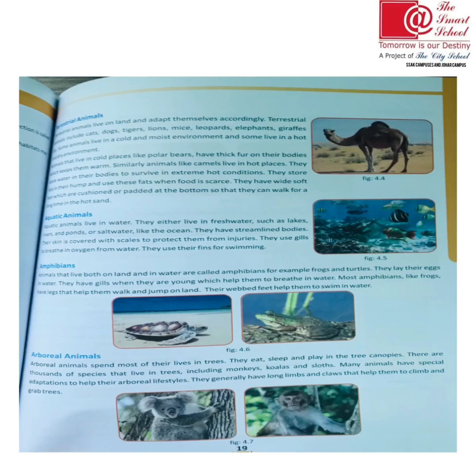Aquatic animals are those that can live in fresh water such as lake, river, ponds, salt water like the ocean. They have streamlined bodies. Their skin is covered with scales to protect them from injuries, and they use gills to breathe in oxygen from water. They use their fin for swimming.